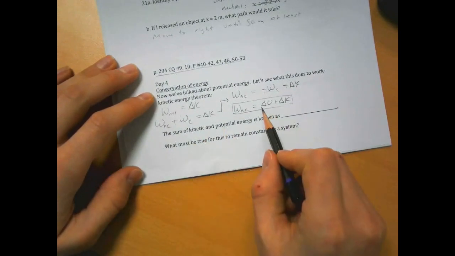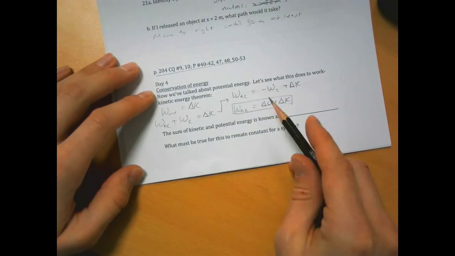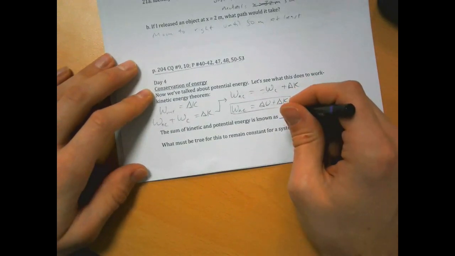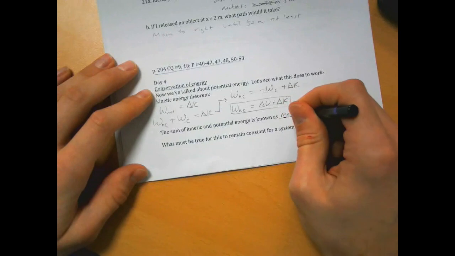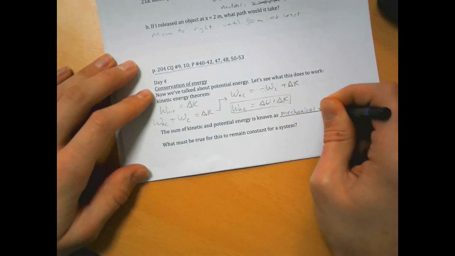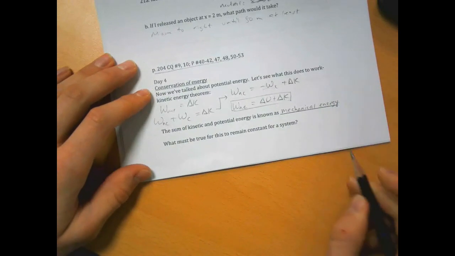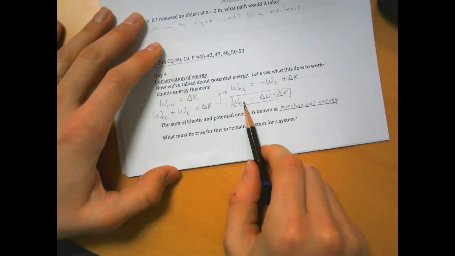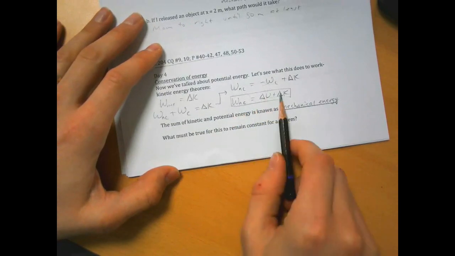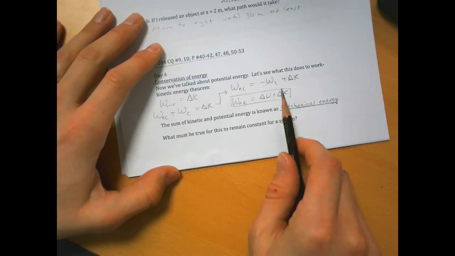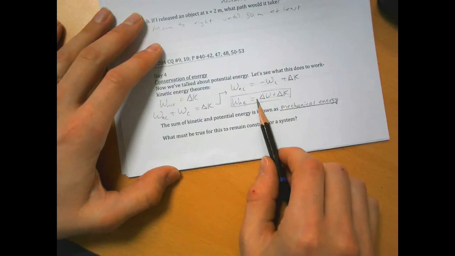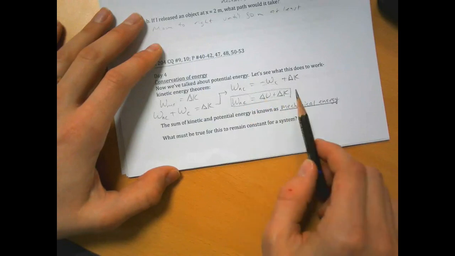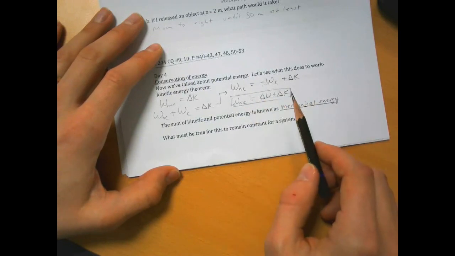A bit of terminology. I mentioned this earlier in the unit, but just to remind you, kinetic plus potential added together is called, does anybody remember? Yes, mechanical energy. What this means is that any work done by non-conservative forces will change the mechanical energy of the system. Work done by conservative forces does not change the mechanical energy. It causes energy to shift between kinetic and potential. Okay, does that make sense?